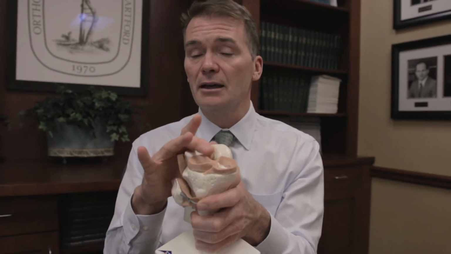But if you can't get the knee all the way out straight, if you can't bend it up past 90 degrees, if you're resisting doing the activities that you need to do to be healthy, then we need to consider doing a knee arthroscopy and either a debridement or repair of the meniscus.